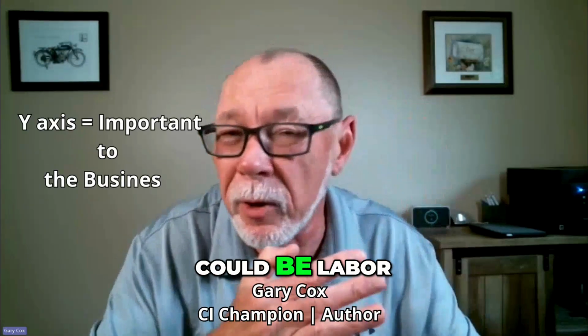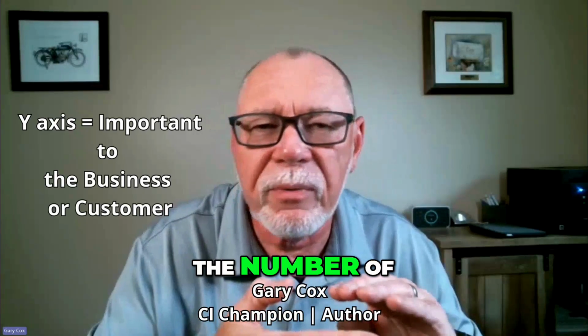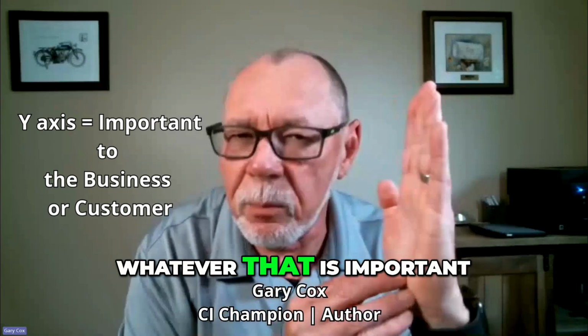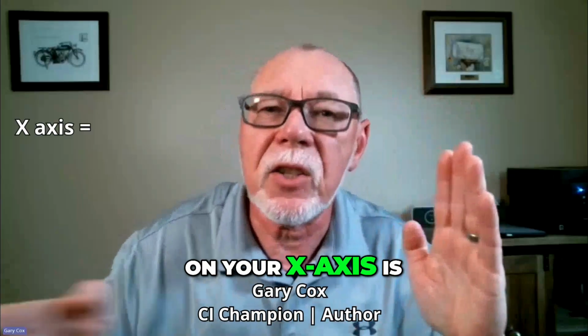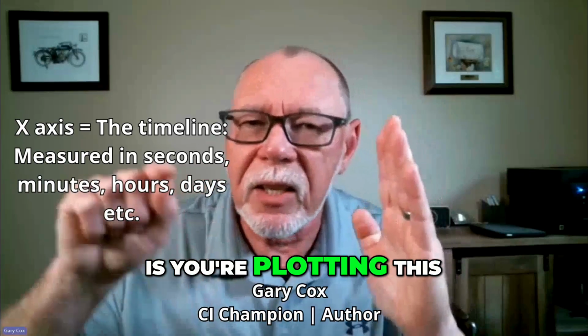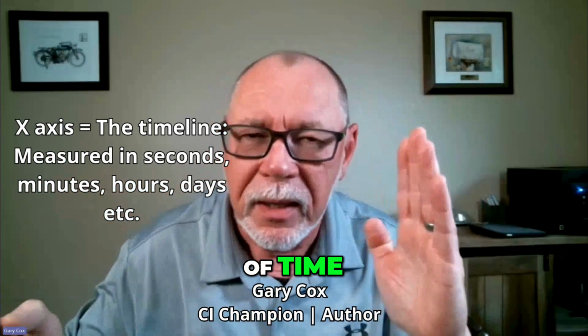On the y-axis, we have the most critical component that you're trying to measure. Could be labor, could be defects, could be revenue, could be the number of pieces per minute, per hour, per day, per month. Whatever is important to the business, that's on your y-axis. On your x-axis is the timeline. That could be minutes, hours, days, weeks, months, years, and so on. And so we have this. And what happens, of course, is you're plotting this data over a period of time.